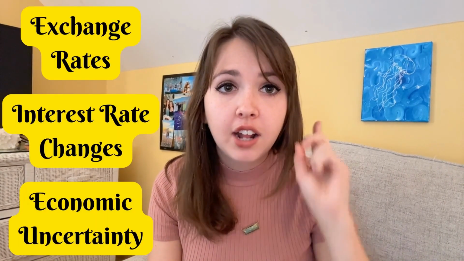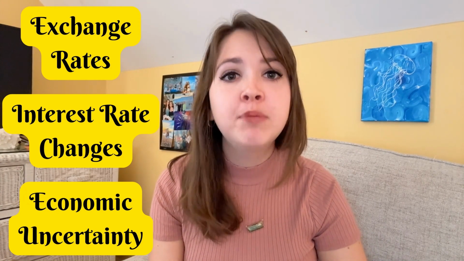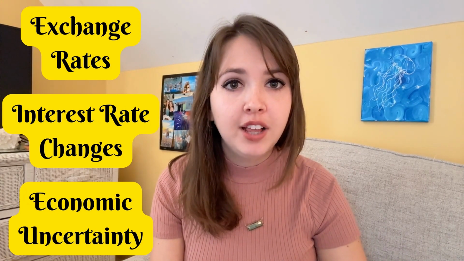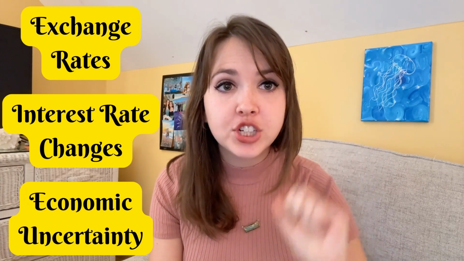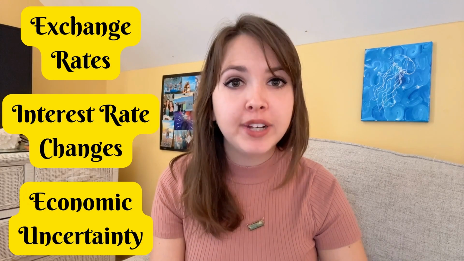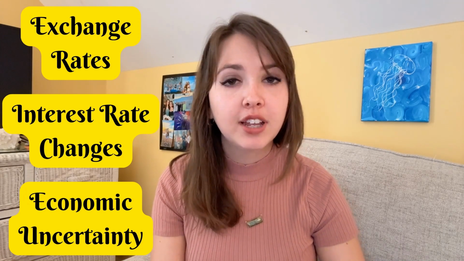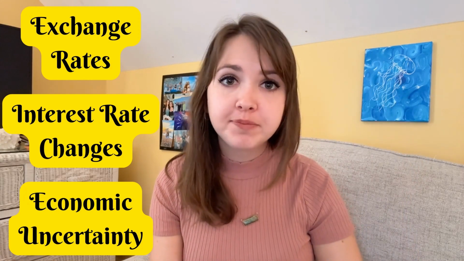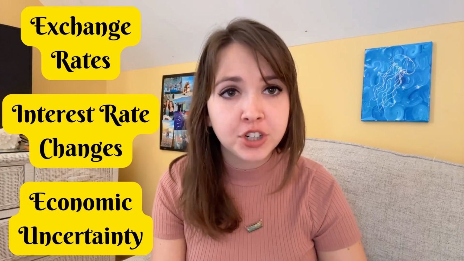But it's not all smooth sailing. Here are some risks. Exchange rates. If the yen suddenly strengthens against the dollar, you'd need more dollars to repay your yen loan. That could wipe out your profits or even cause a loss. Interest rate changes. If Japan hikes its rates or the US lowers theirs, your profit margin shrinks or disappears. Economic uncertainty. In tough times, investors might ditch riskier assets, weakening the currency you invested in. This can hit your returns hard.